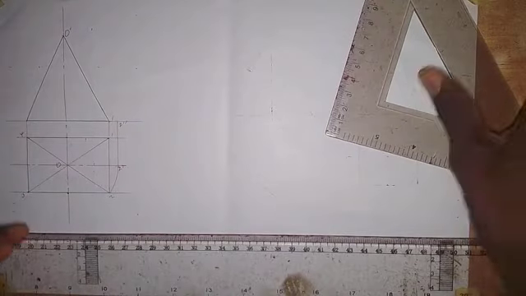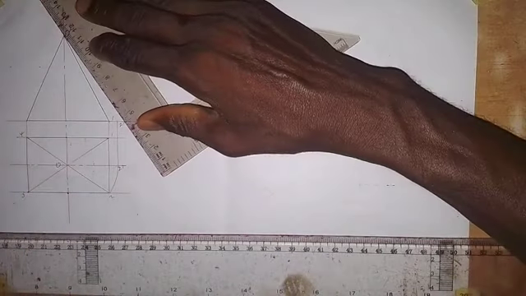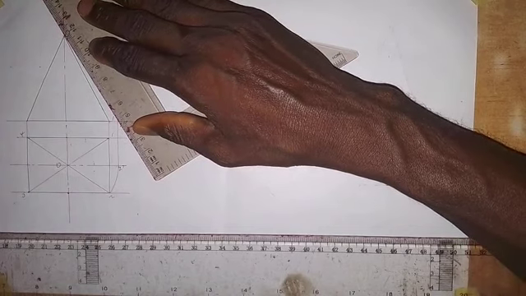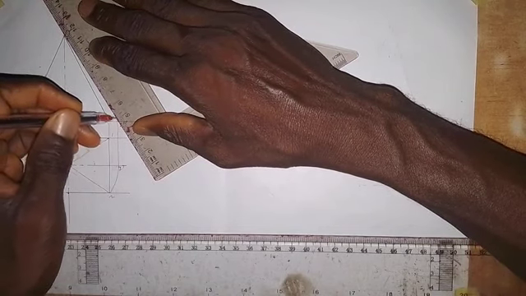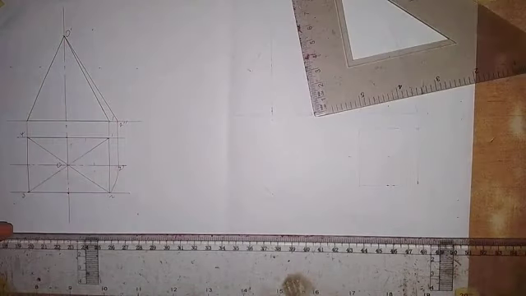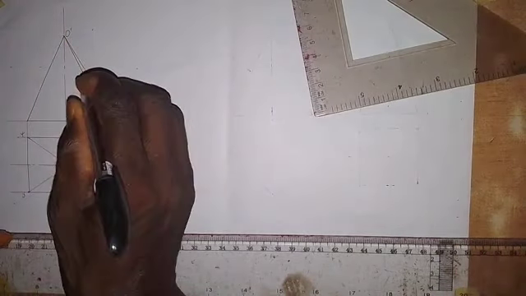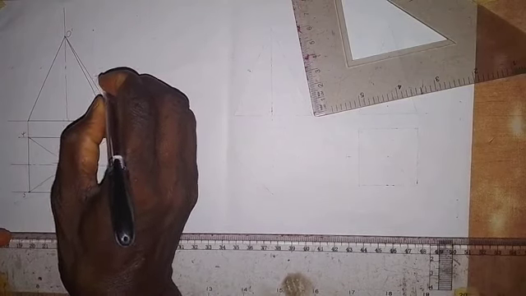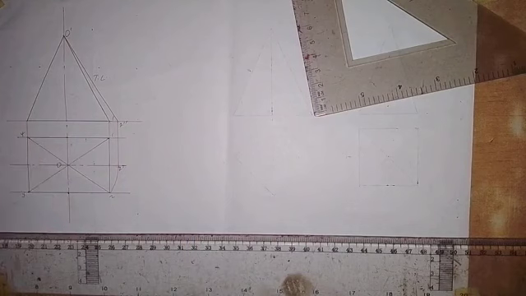So this point 2 prime prime, I'm going to connect together with point O prime on the apex of the pyramid. So this is it. We join these points together. So this line, O prime 2 prime prime, is the true length that we are going to make use of to obtain the surface development of this rectangular base pyramid.